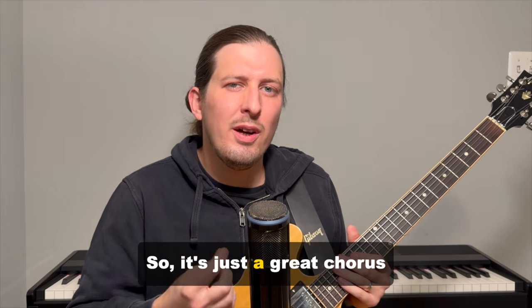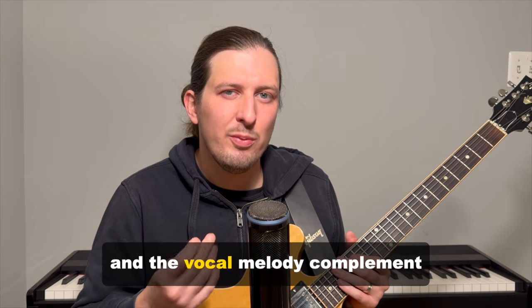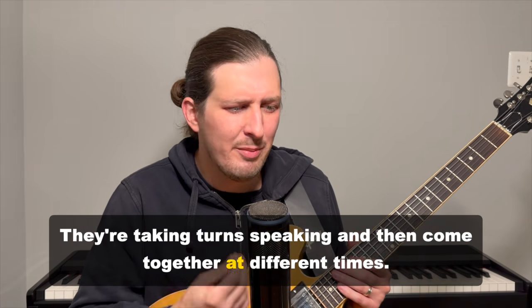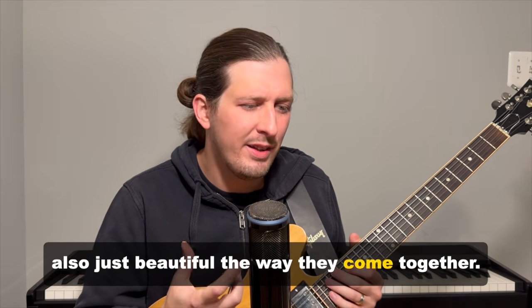So it's just a great chorus because the guitar melody and the vocal melody complement each other in this beautiful way. They're trading voices, taking turns speaking, and then coming together at different times. Just incredible stuff. That harmony there is also just beautiful, the way they come together.